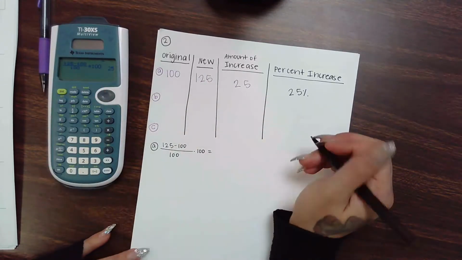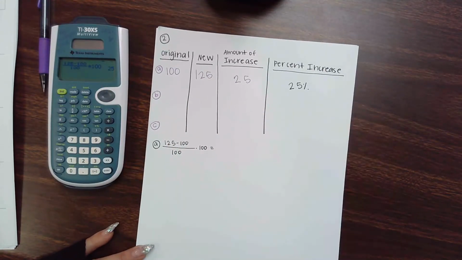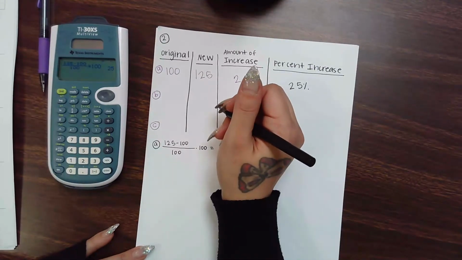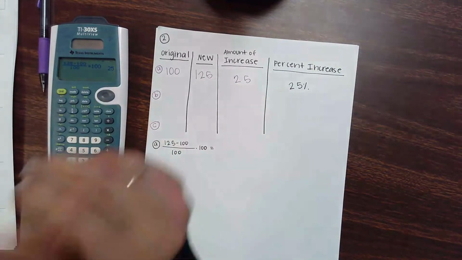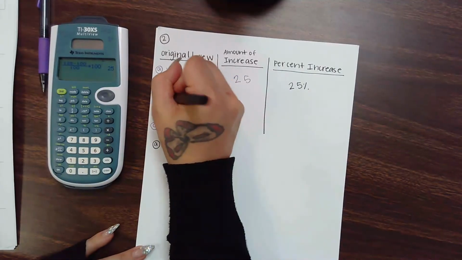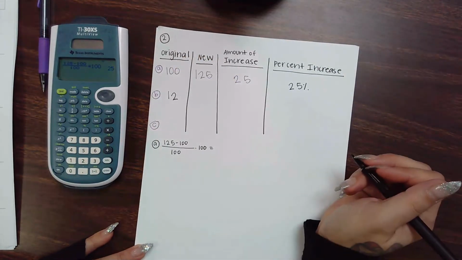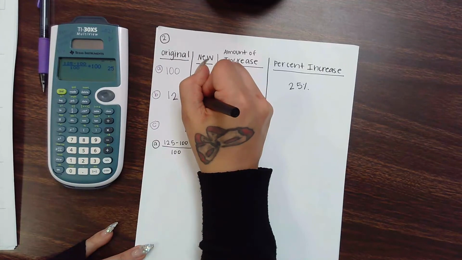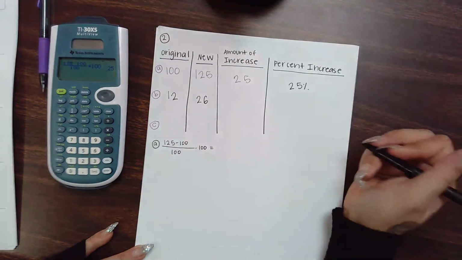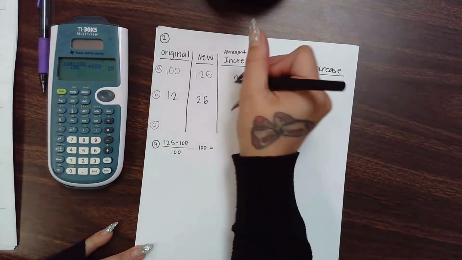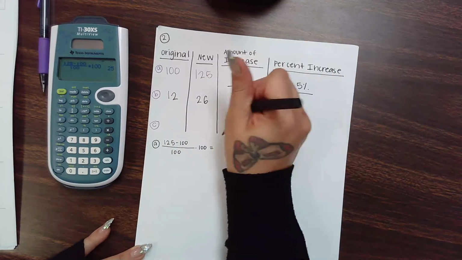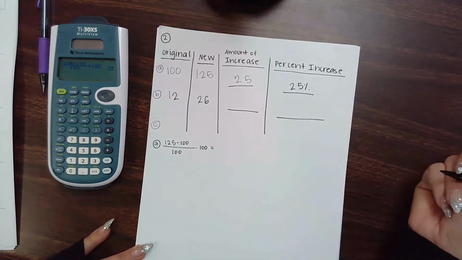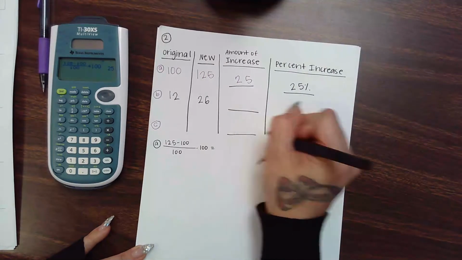Okay. Now, let's say it's still money and it's tickets to go to the fair, and they used to cost $12. And now they're charging us $26. And what the homework wants is how much is the increase and what was the percent of that increase. Okay, that's what we're looking for. I'm going to do these blank so it makes sense.